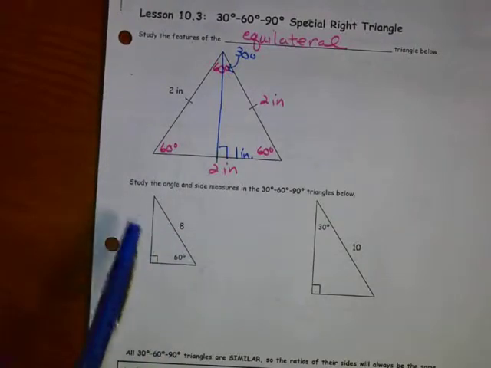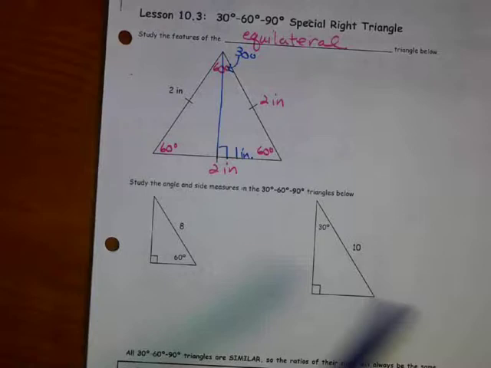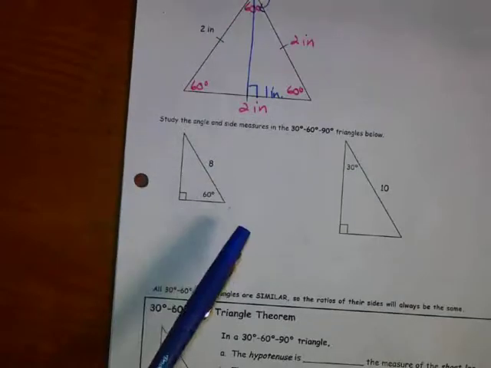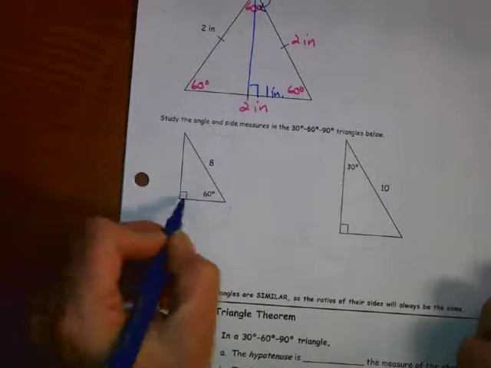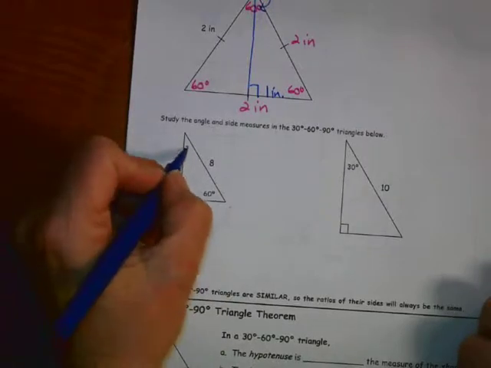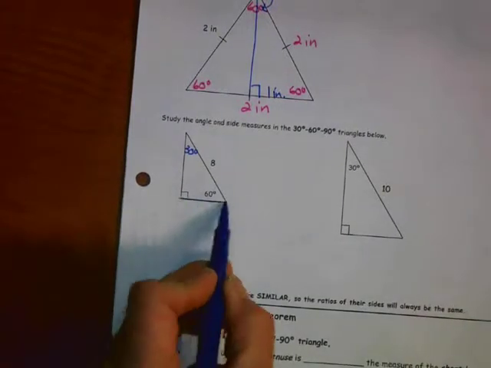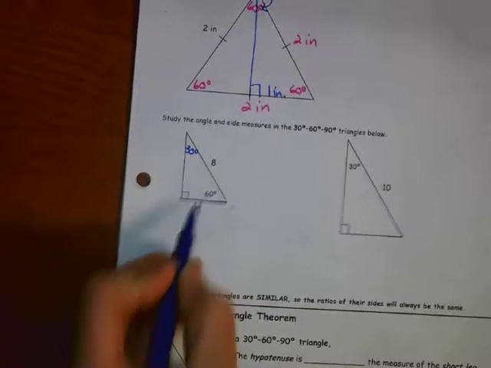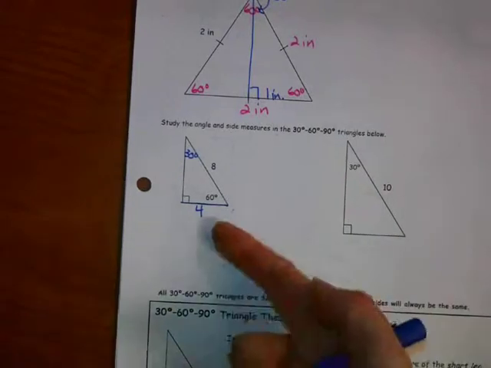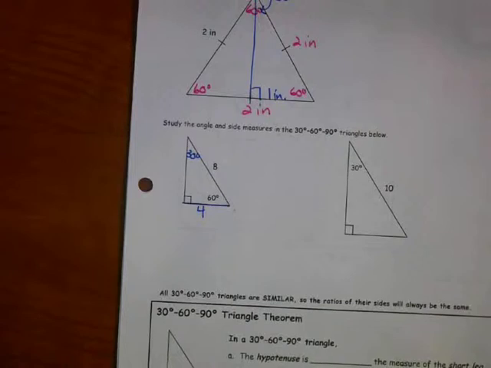If we started with an equilateral triangle and cut it in half, you're going to get 30, 60, 90. And obviously this is 30, 60, 90 because 90 plus 60 taken away from 180 is 30. It started as an equilateral that we cut in half. Therefore, this short leg has to be how long? 4. All 30, 60, 90 triangles could have started as equilaterals that were cut in half.